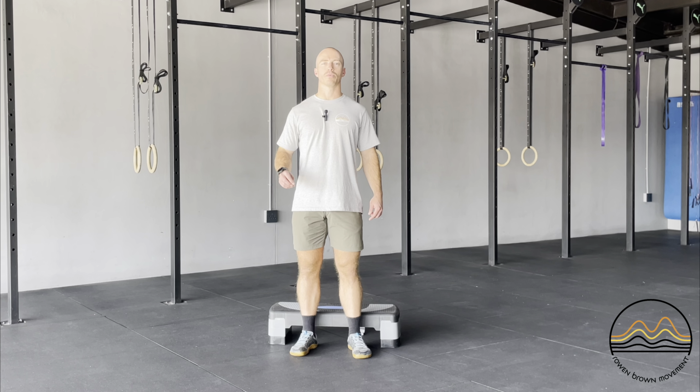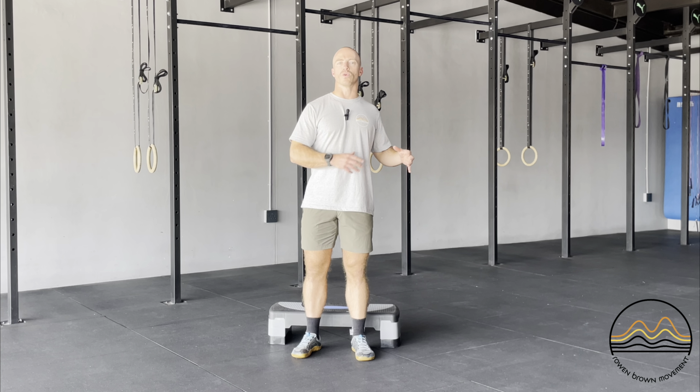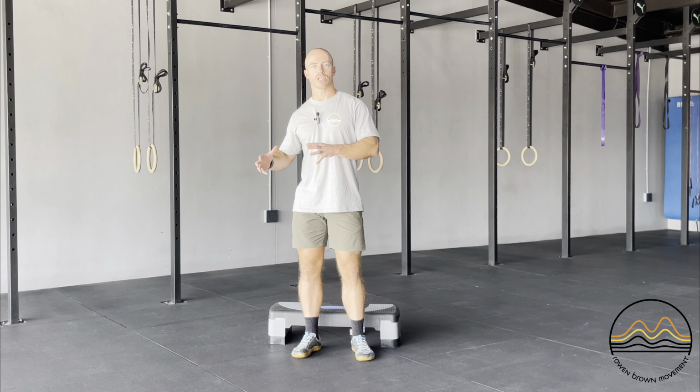Now, there's a few tests that we can do to see, is it coming from mobility issues or is it coming from more of a stability issue? And I'm going to show you that now. So the two different reasons why we can get ITB pain is either mobility or stability. If it's a stability thing, it's probably because your glutes, either your glute medius or your glute max, is not firing the way that it should.